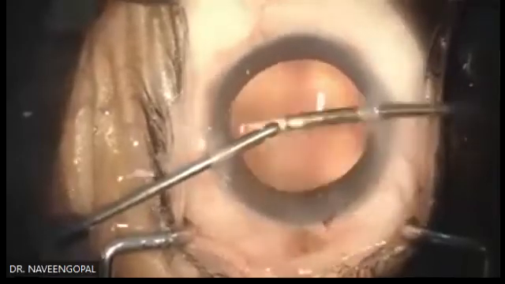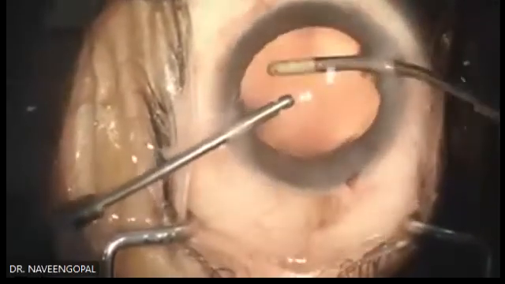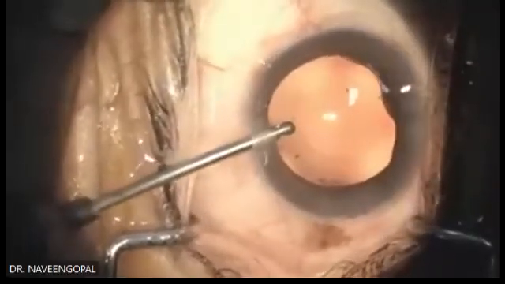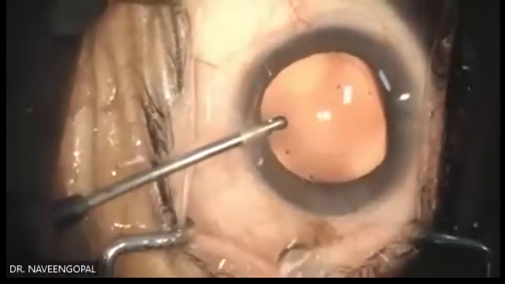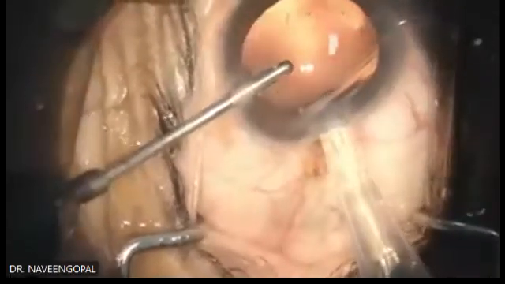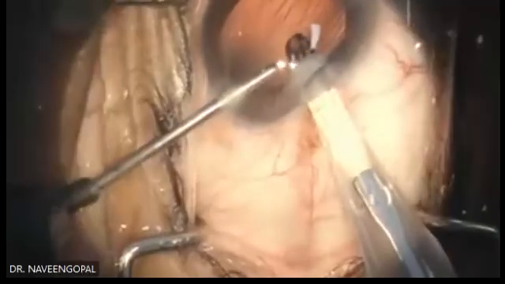Polish nicely again to the equator. I don't like to leave even a single fiber. Now I do hydroimplantation. Advantages of hydroimplantation is, I'll tell you. Put this last step now.